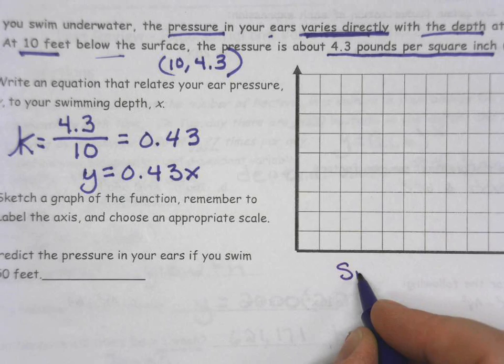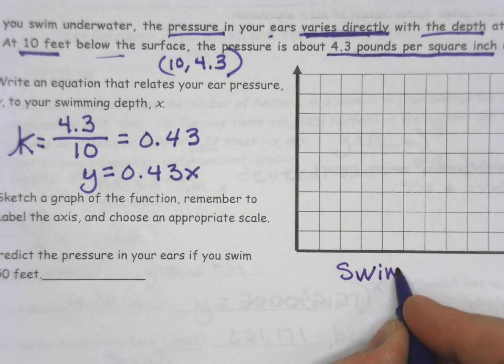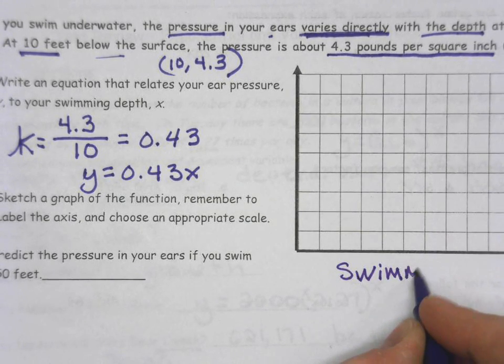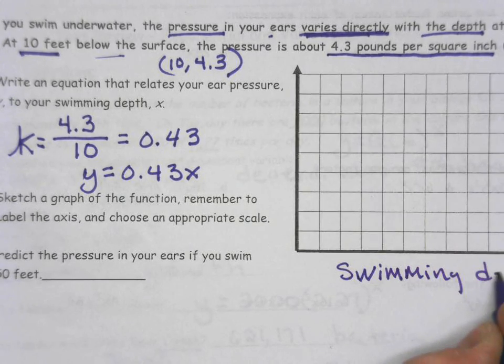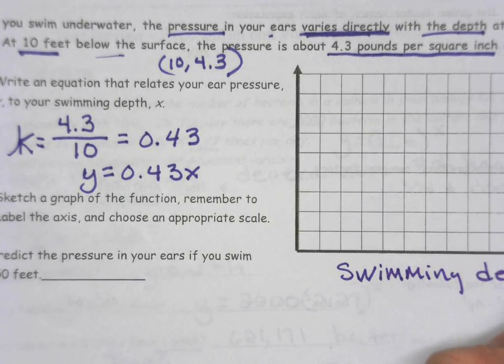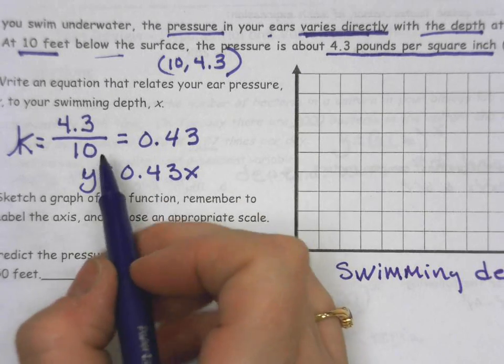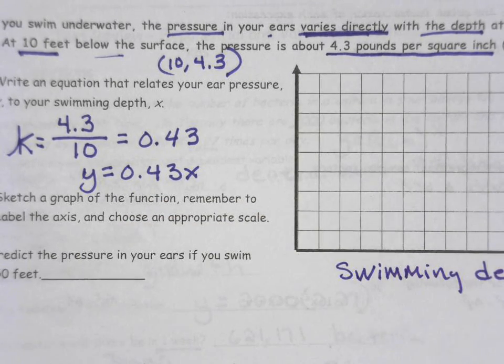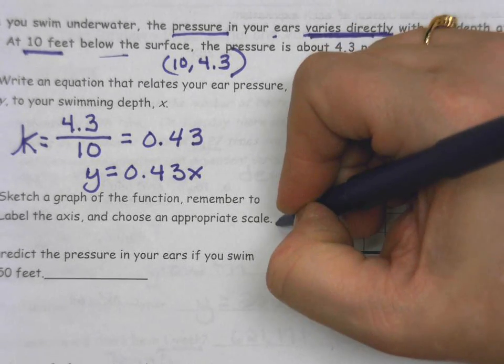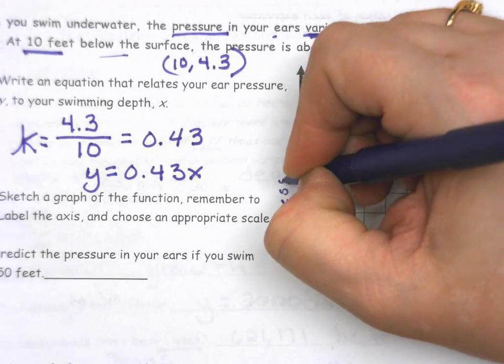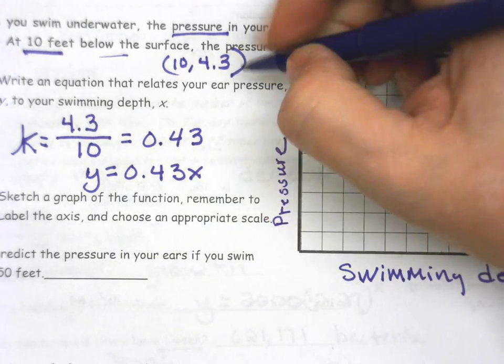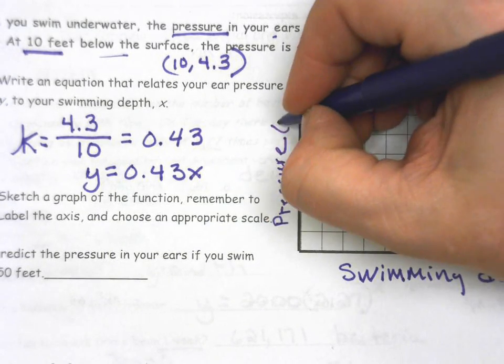So knowing that, I know my independent variable is going to be my swimming depth, is what it says. So, yeah, that's y divided by x. Okay, I was thinking backwards. Sorry. And this is pressure, or psi.